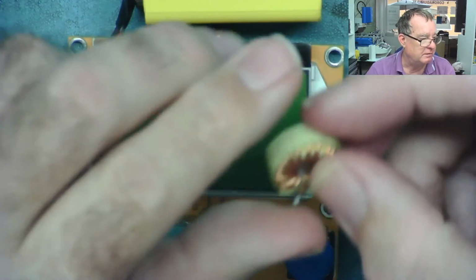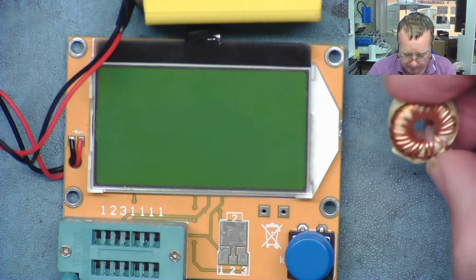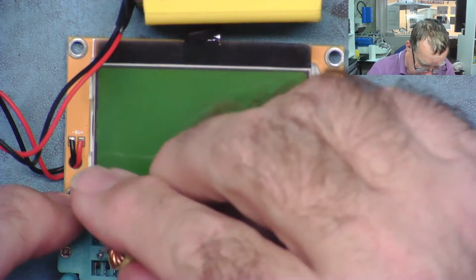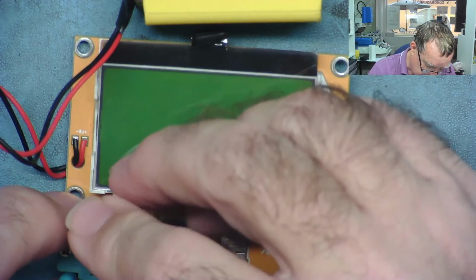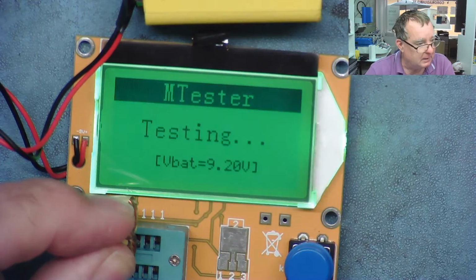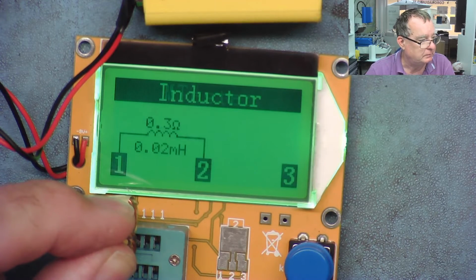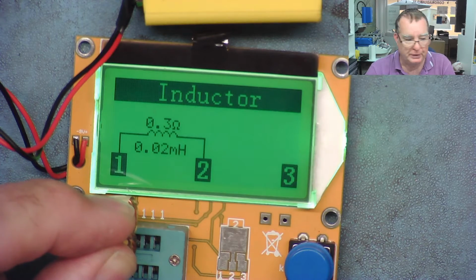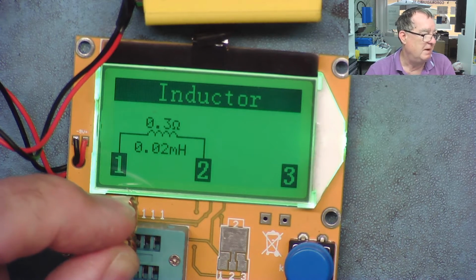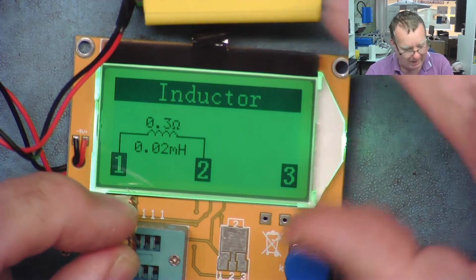So here's one of the coils that we looked at earlier, one of the inductors. Let's try to measure it on our LCR meter. I'll just hold it in place between pins 2 and 4, 2 and 3. Just switch it on, and let's see what it tells us. So that's saying it's 0.3 ohms, but more importantly it's saying it's 0.02 millihenries. 1 millihenry is 1,000 microhenries, so that is 20 microhenries.